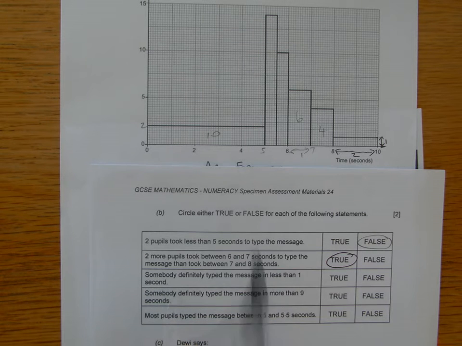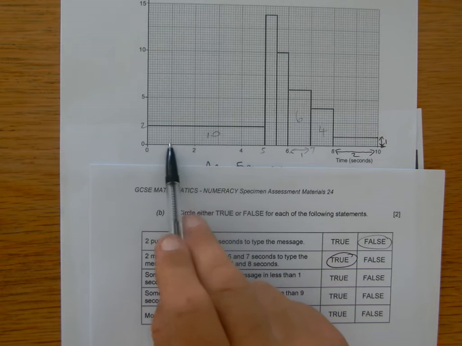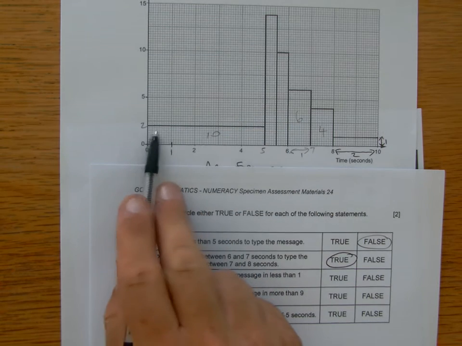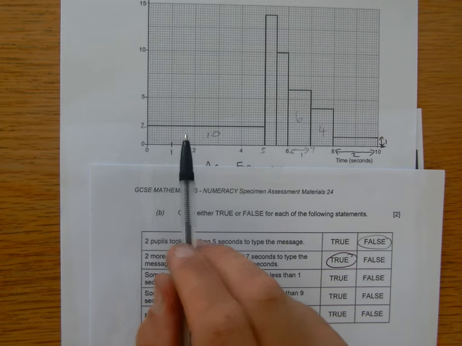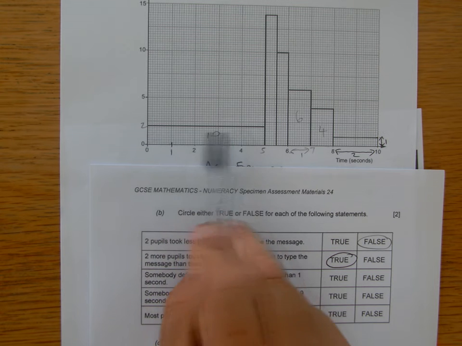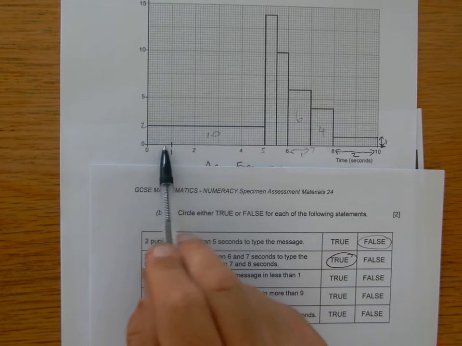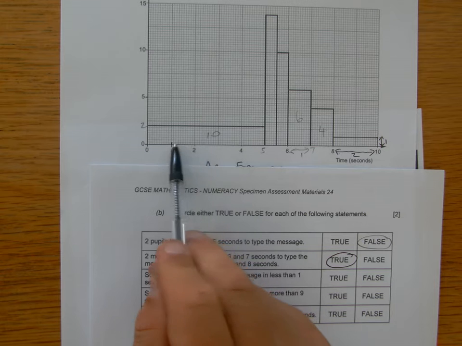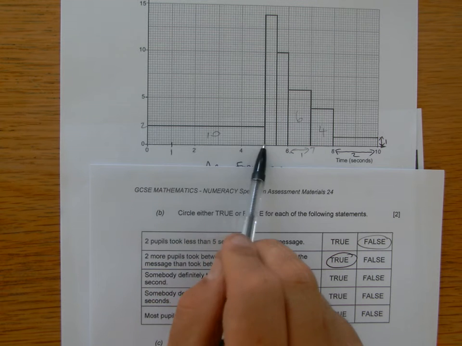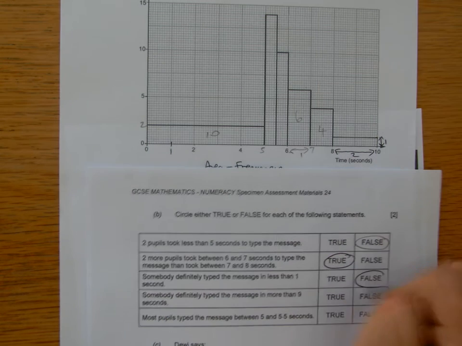Somebody definitely typed the message in less than 1 second. Well, 1 second is there. You might think, okay, there's part of the bar covering that, so there's definitely a person in there, but not necessarily so. It doesn't have to be, because the pupils are in this group between 0 and 5 seconds. It could be all of those 10 pupils took times between 2 and 5 seconds maybe. The bar covers the whole range from 0 to 5, but it doesn't have to be that there's people in here less than 1. So it's not for certain, so that's false.